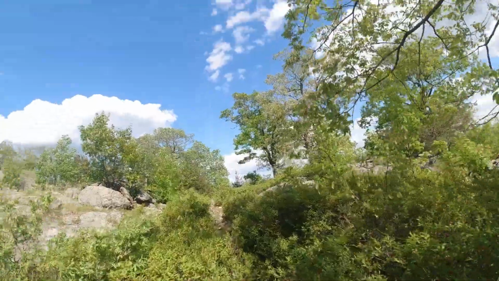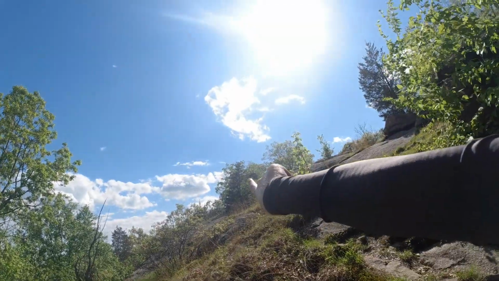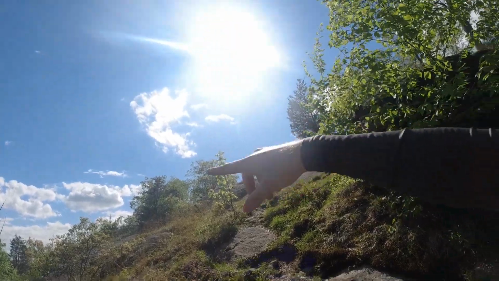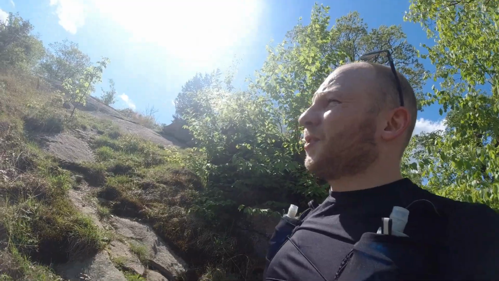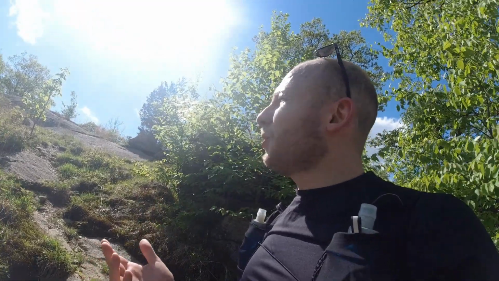There's the next marker, so I'm going in the right direction. I came from over there, and up there's like a little summit. There were no orange markers. So I had to use my own intuition and instinct to see where to go, and you develop that after a while.